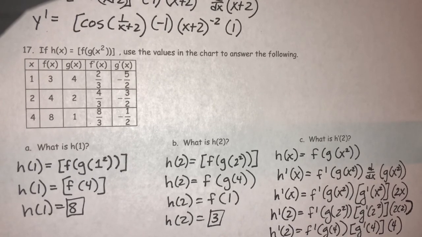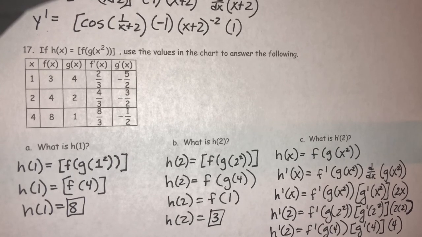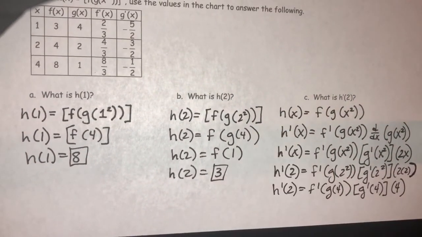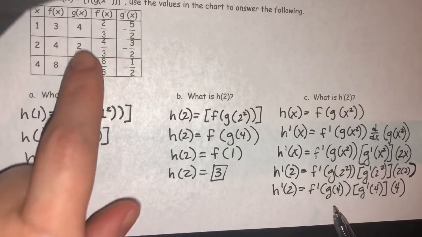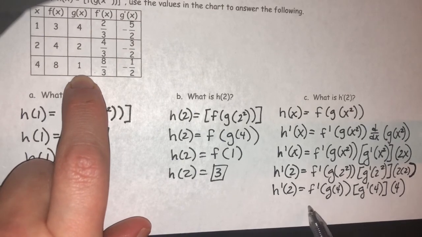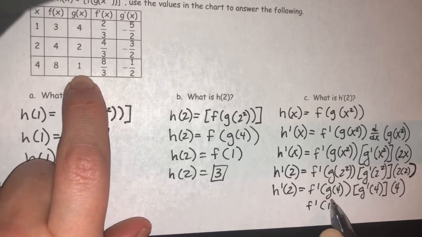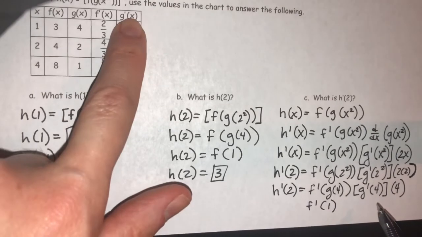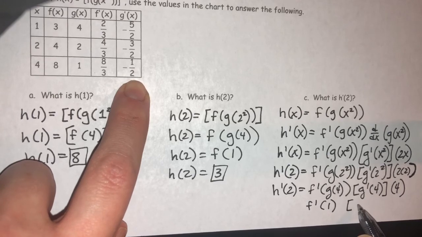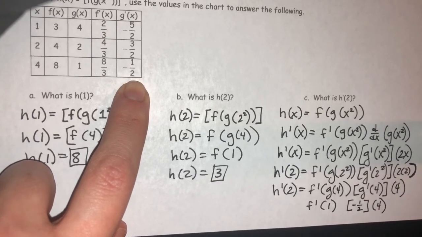So now we're going to pull values from the table. Follow order of operations, work inside the parentheses first. G of 4 is 1. So this will be f prime of 1. G prime of 4 is negative 1/2. So negative 1/2 here times 4.